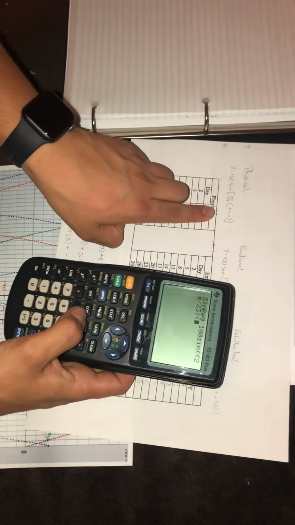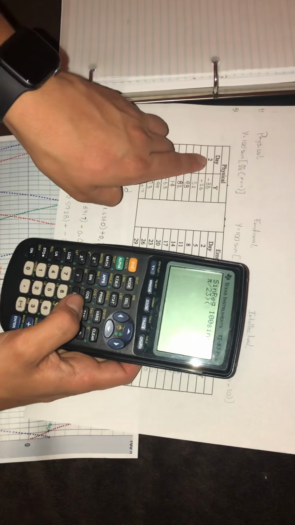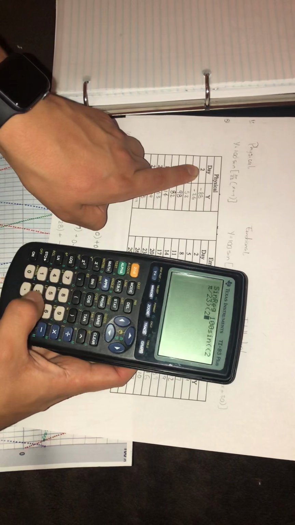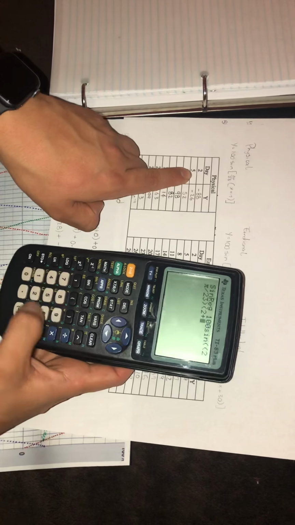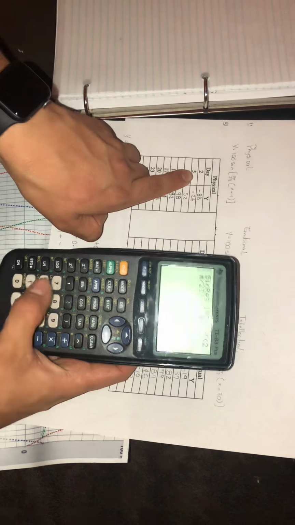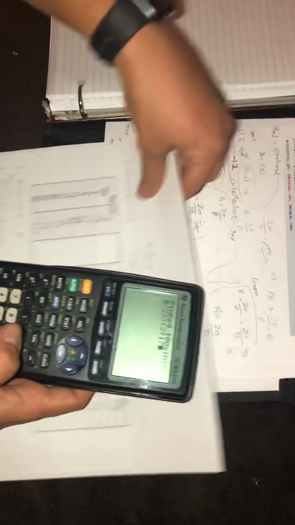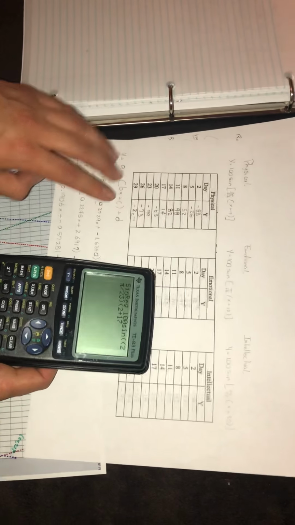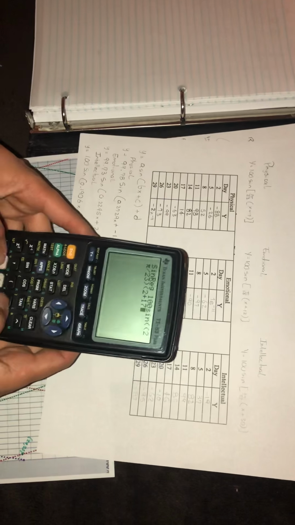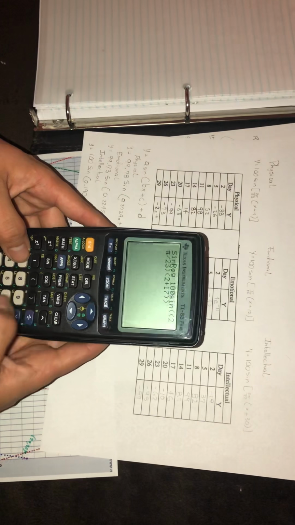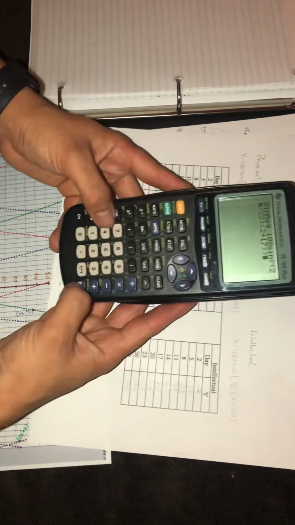Remember you're adding your value of the day, so for x you put 2, and then plus 17, or whatever your c value is, because that's the formula you're following. Then you close that parenthesis, double close, then press enter.